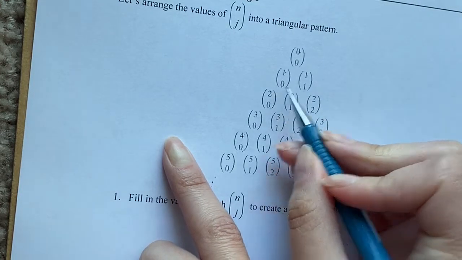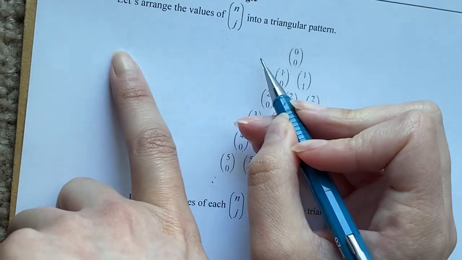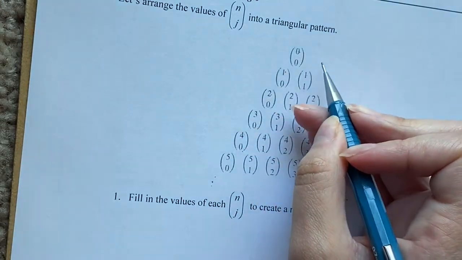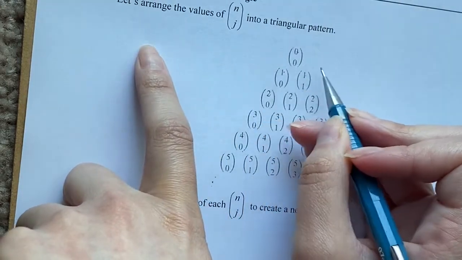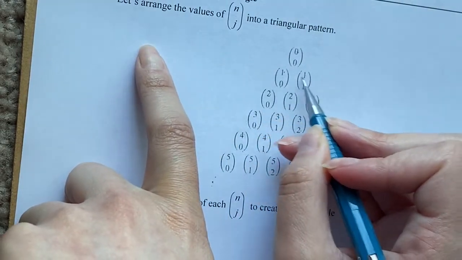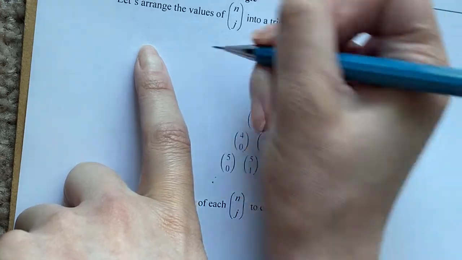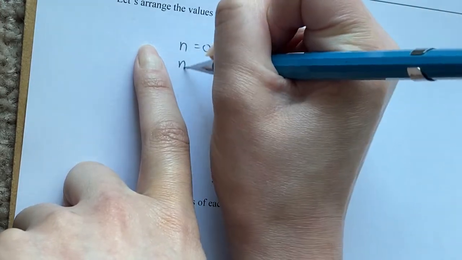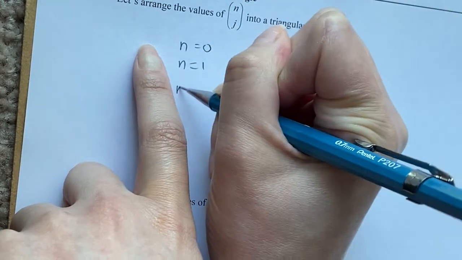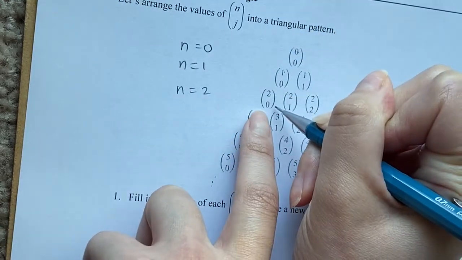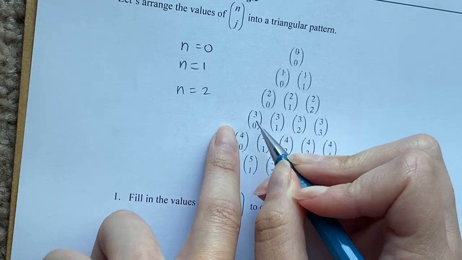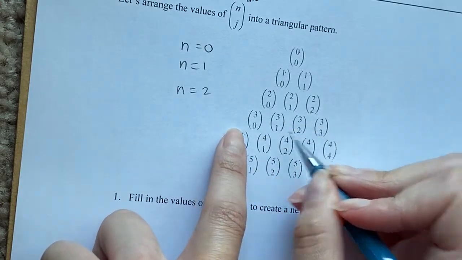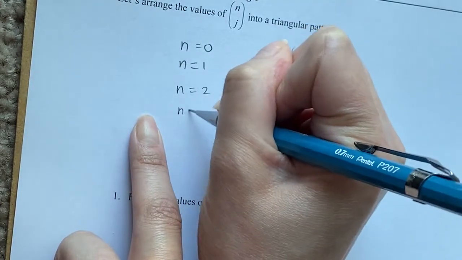Okay, so as you can see, in every row, not column, every row, the n is going to be the same. So here my n is going to be 0, then my n is 1, and so forth. My n is 2, and the j is growing from 0 to 2, or whatever n you have in that situation. Okay, so that's what we have.